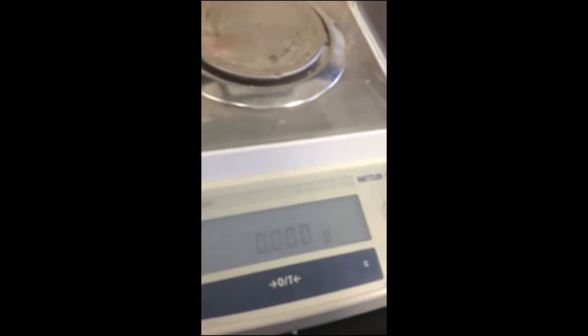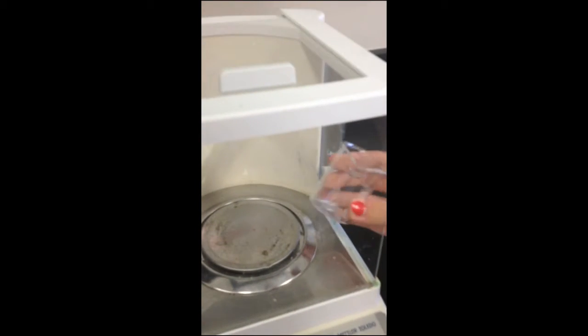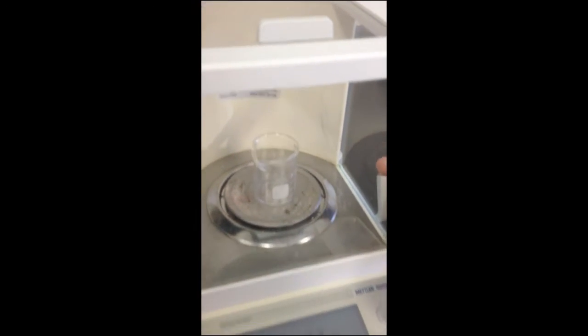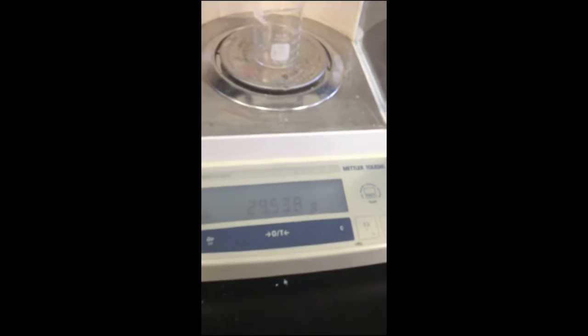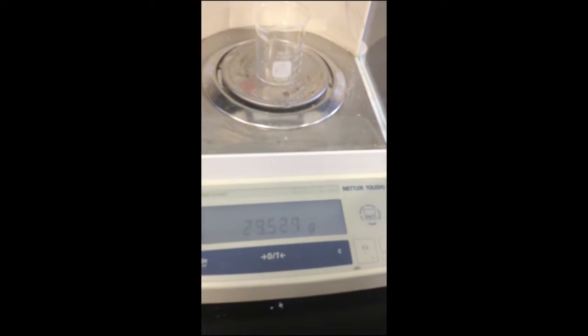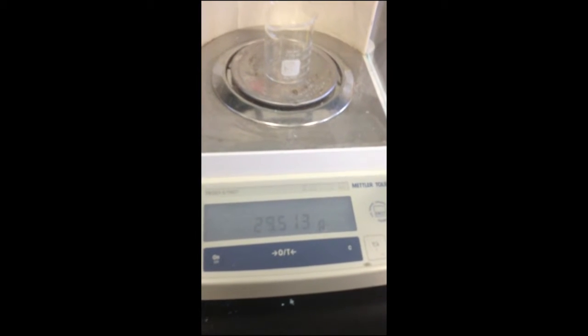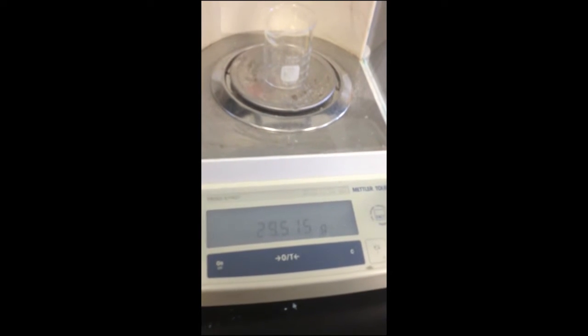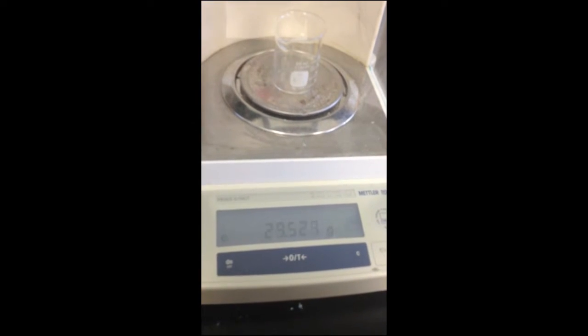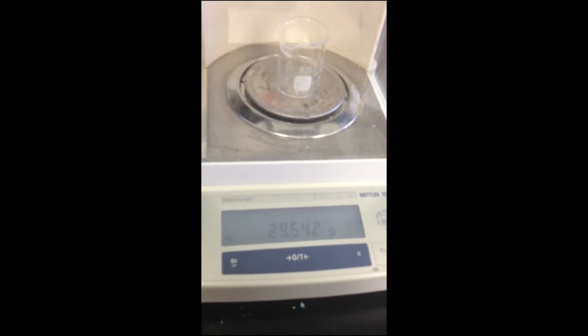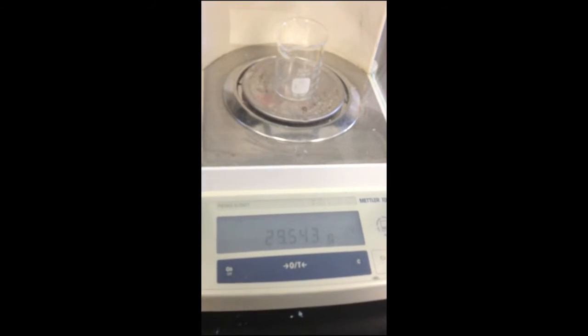Going to zero the scale. See, it is now 0, so we can now measure the beaker. Placing the beaker inside. There's the mass of the beaker, 29.543 grams.